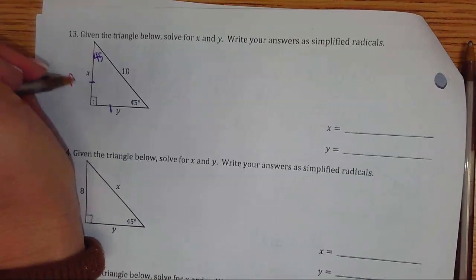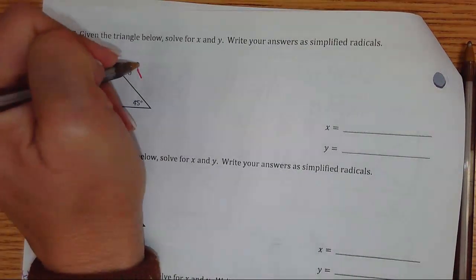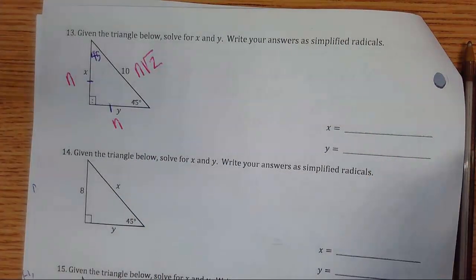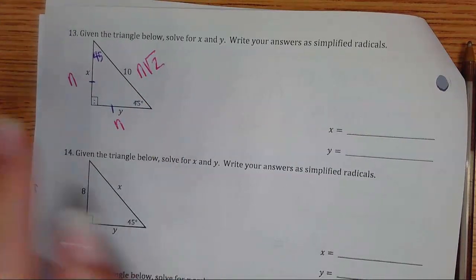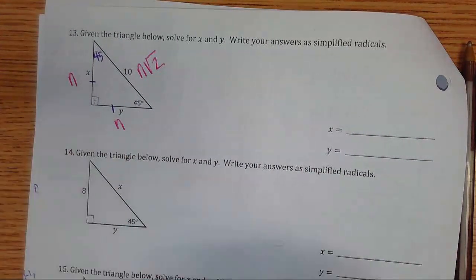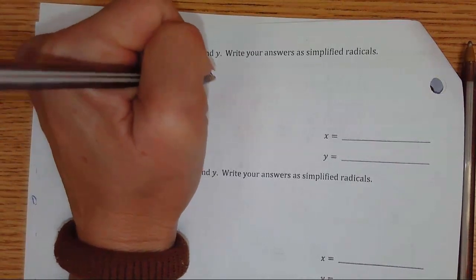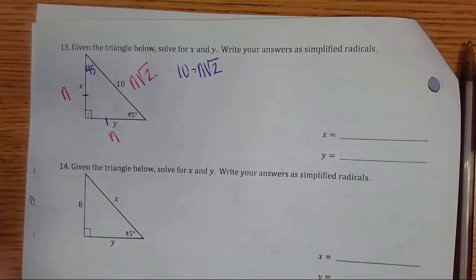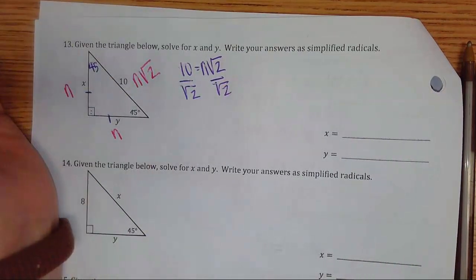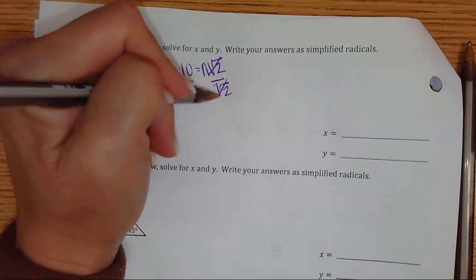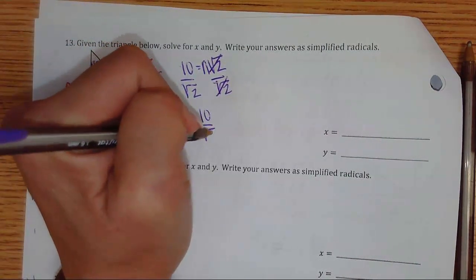But we also know that the sides of a 45, 45, 90 are n and n and n rad 2. Okay, so we want to figure out what n is. That way we know what x and y are. So I'm going to do 10 equals n rad 2. I'm going to divide by rad 2 and divide by rad 2 just so I can get n by itself. I'm going to have n equals 10 over rad 2.